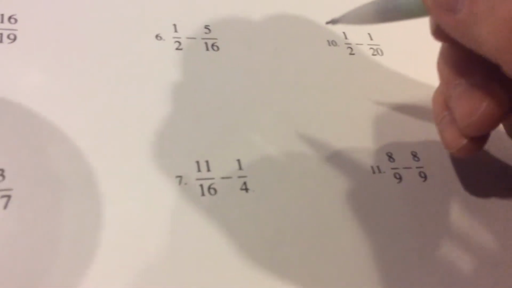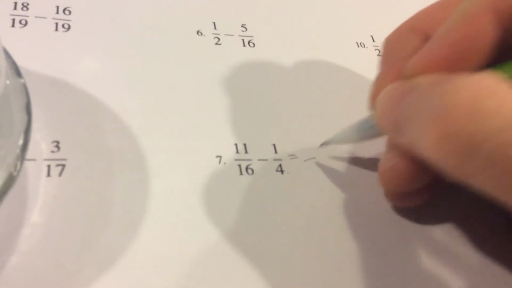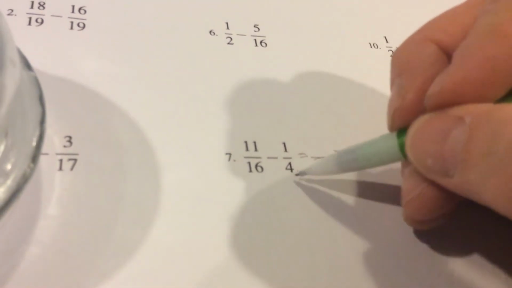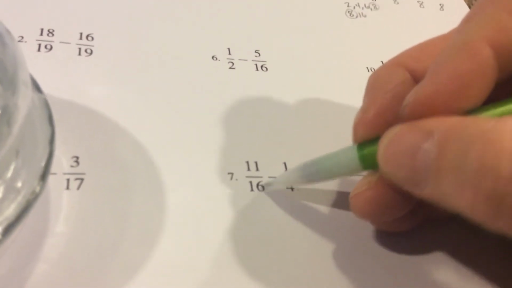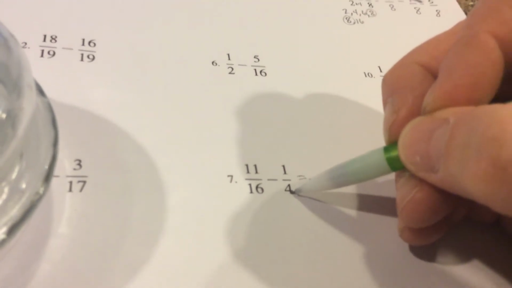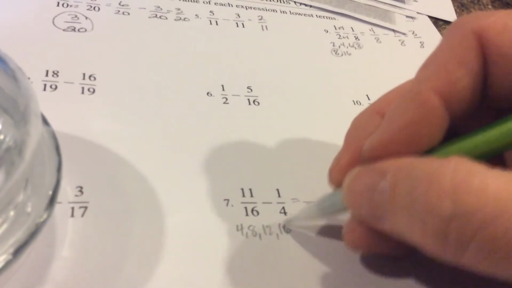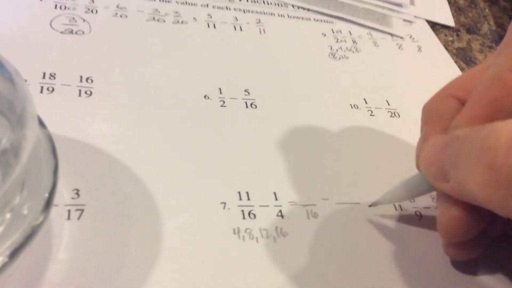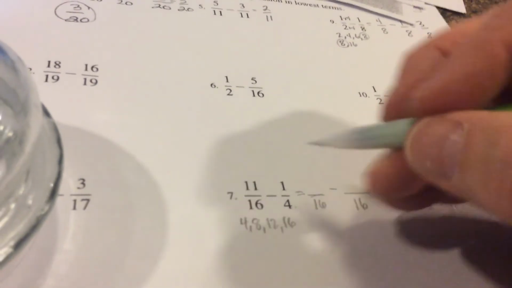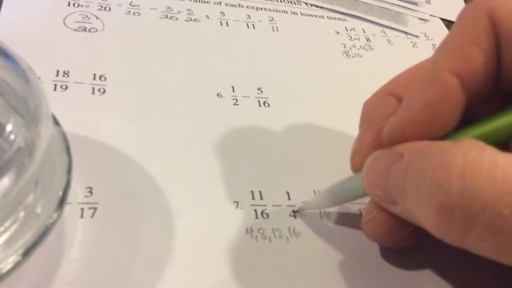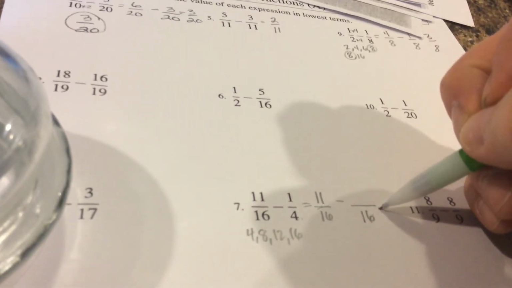We'll do number 7. We have 11/16 minus 1/4. We're looking for that least common multiple or that common denominator. The first multiple of 16 is 16, and the fourth multiple of 4, 8, 12, 16, is 16. So we're going to change both of these fractions to sixteenths. 11/16 does not need changed. It's already in sixteenths. 1/4 needs to be changed to sixteenths.